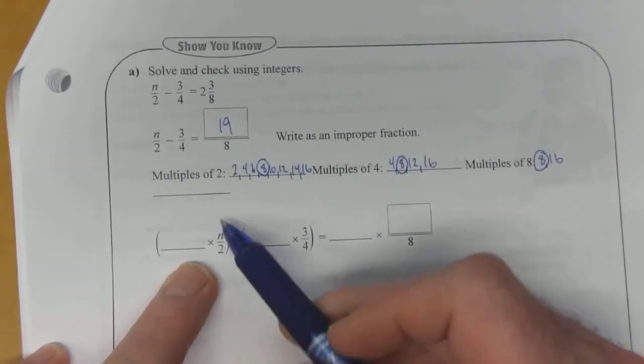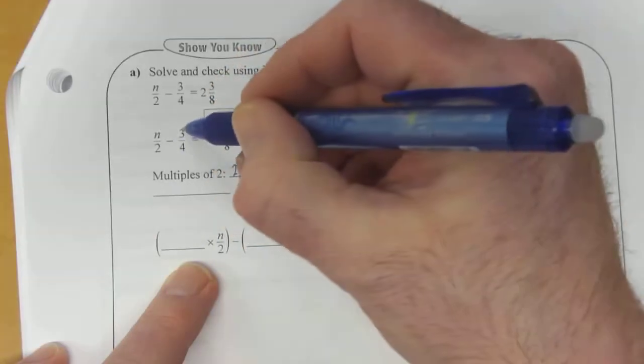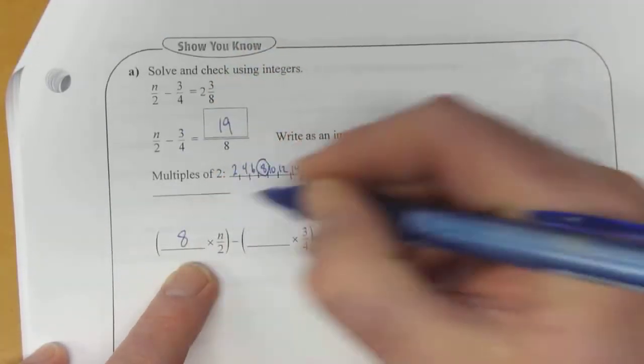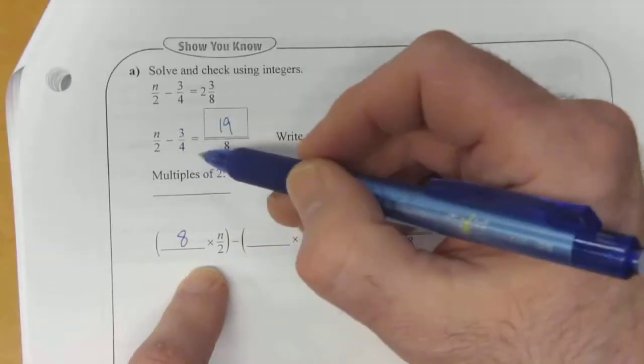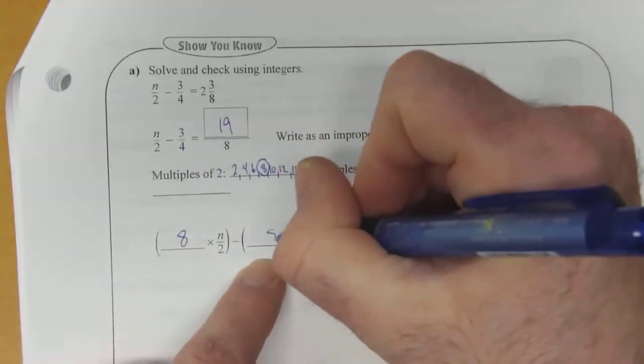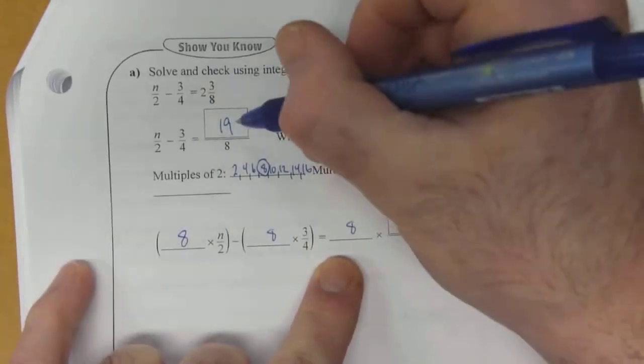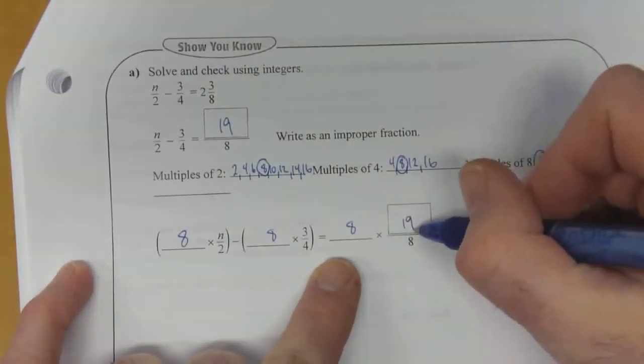So I'm going to multiply each of these terms. This is one term, this is another term, this is another term. I'm going to multiply them all by 8. So 8 times n over 2 minus 8 times 3/4 is equal to 8 times 19 over 8.